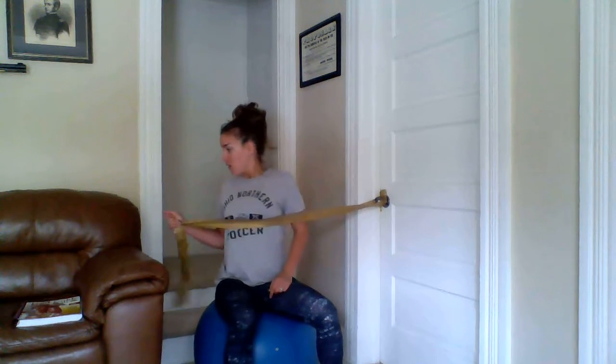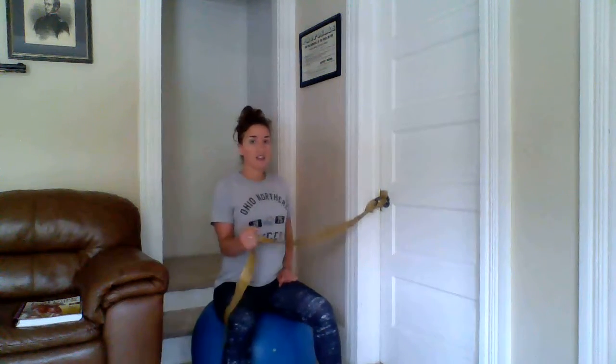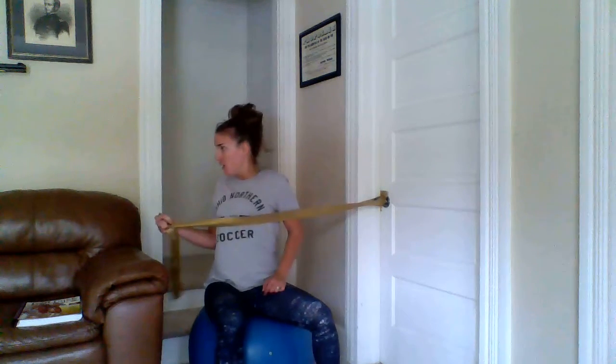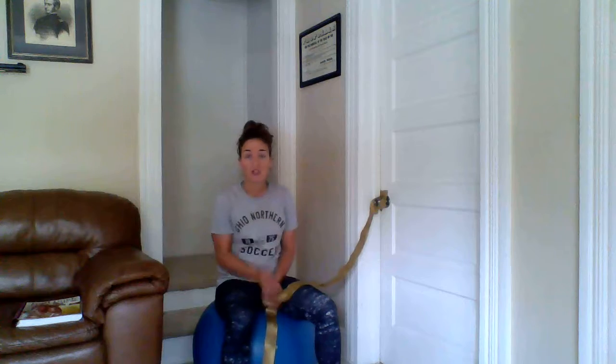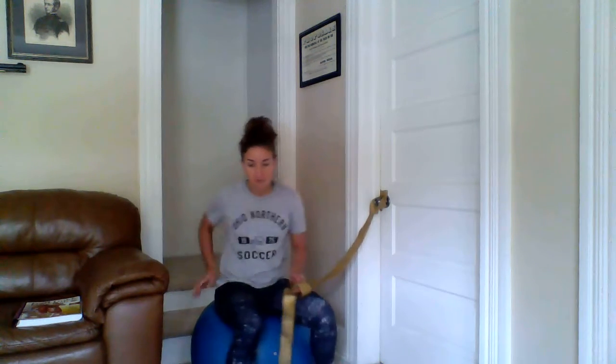So same position, watching the thumb over. It's just going to be more of a challenge to stabilize their body in this position with the ball, obviously. So again, make sure that their head is moving with the motion, because we want to increase and use that visual cueing there from the patient themselves.